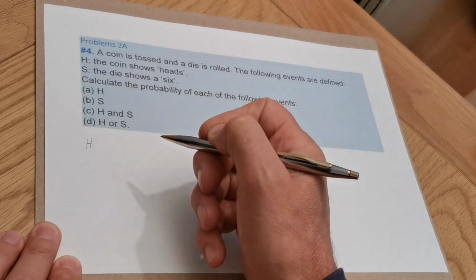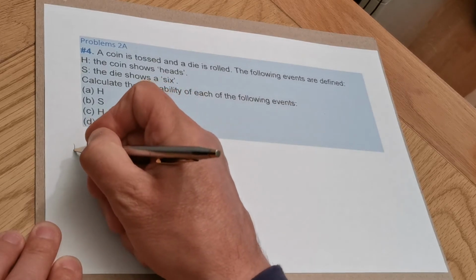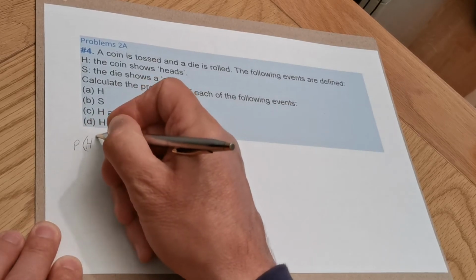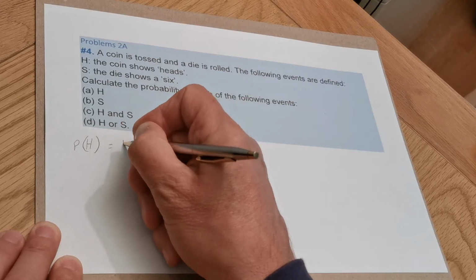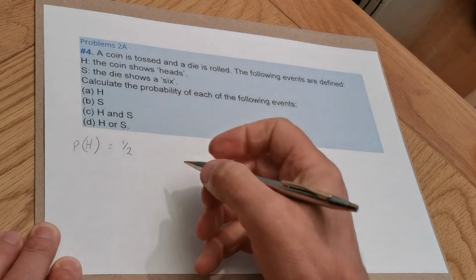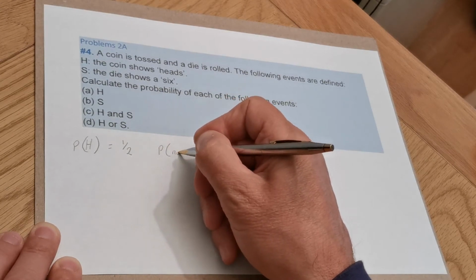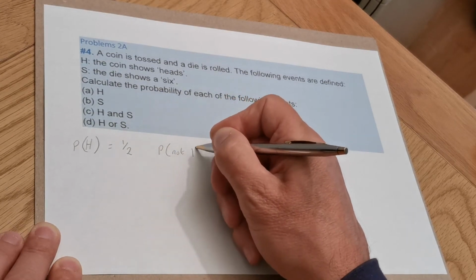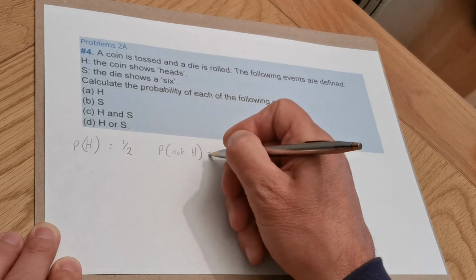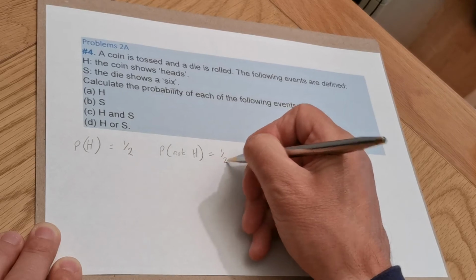Now let's also identify the probabilities of these individual events. The probability of a head on a coin toss is 1/2. And while we're at it, let's also take note of the probability of not head, because we may need it as we go along. That's 1 minus 1/2, which is also 1/2.